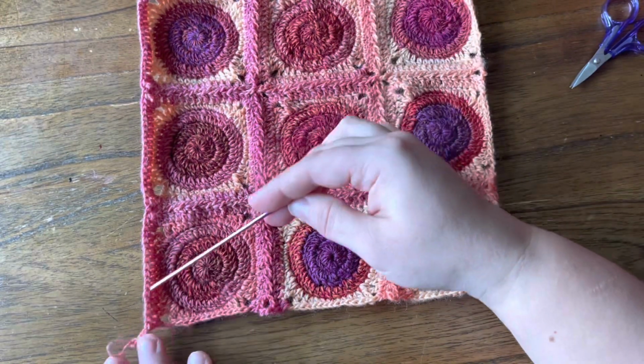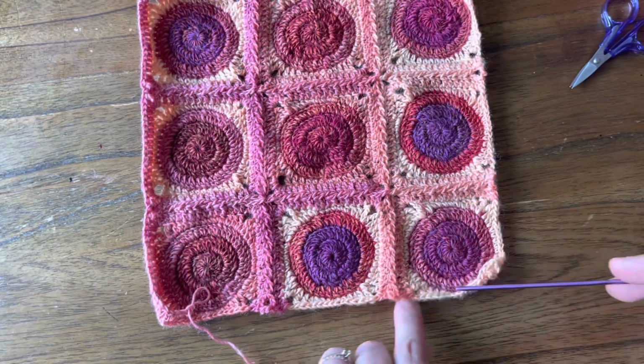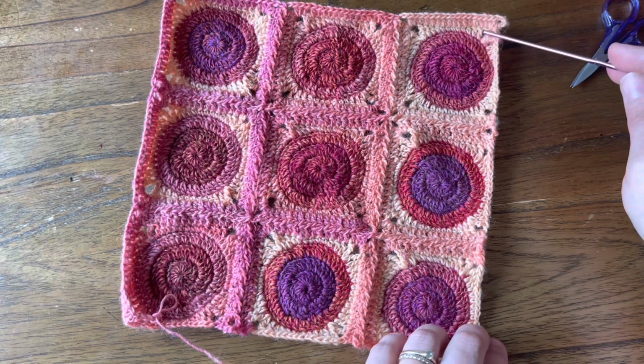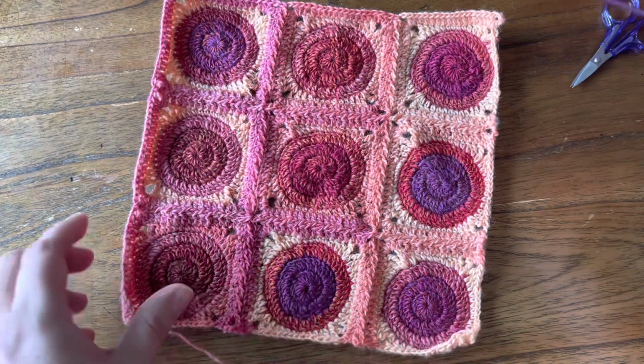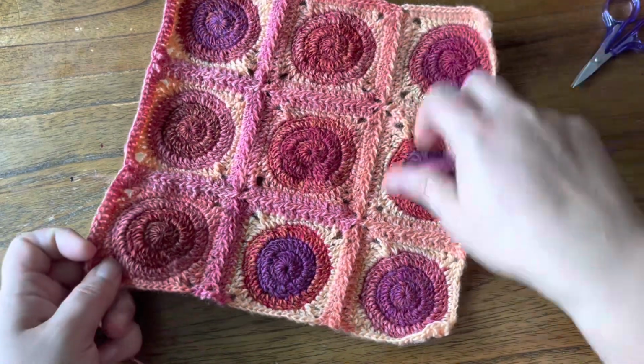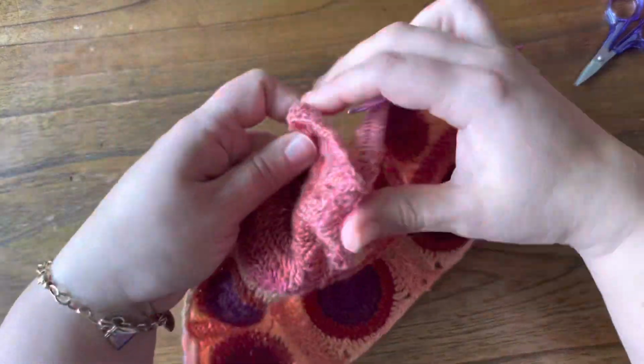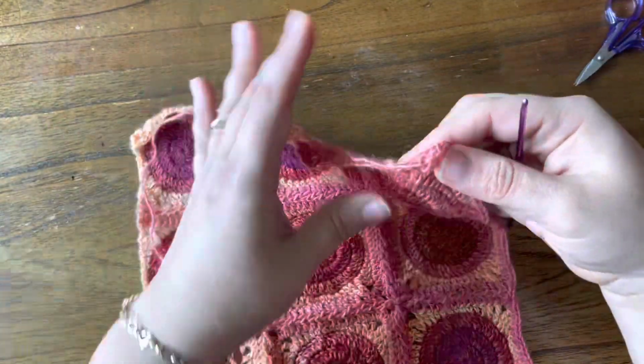And then you're down at the bottom, and then you're just going to go across all the bottom and across all the side up to the top, where you can join with a slip stitch and cut your yarn. So I'm going to turn this around because we're going to work across this bottom edge, but obviously we're going to turn it around like this to work across it.